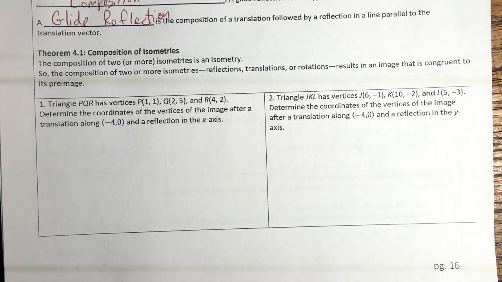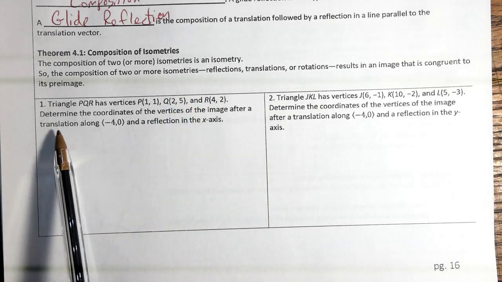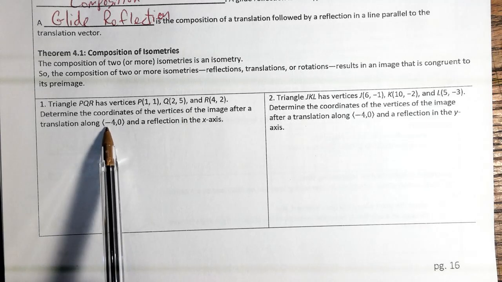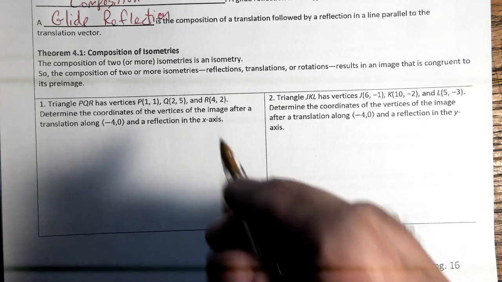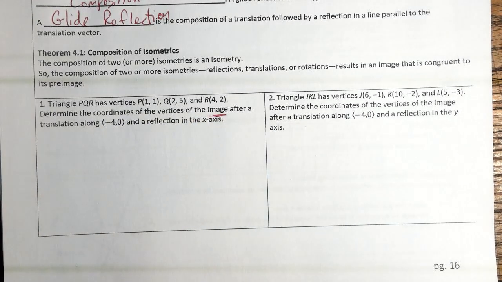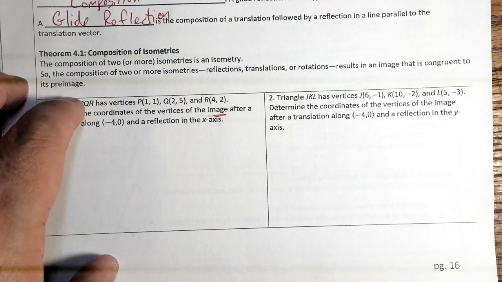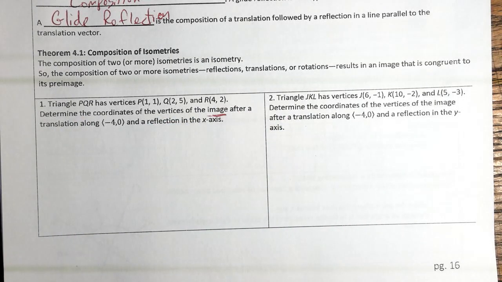All right, bottom of page 16, number 1. Triangle PQR has vertices, and it gives us the coordinates for P, for Q, and for R. Determine the coordinates of the vertices of the image after a translation along vector -4, 1, and a reflection in the x-axis. Okay, so it keeps saying image. Remember back, pre-image is where we start, image is where we finish. So it's saying of the image because it's saying, here's where we're starting. I want the image after this and this. So the final image, I guess, is what it's saying, instead of saying all the extra words.